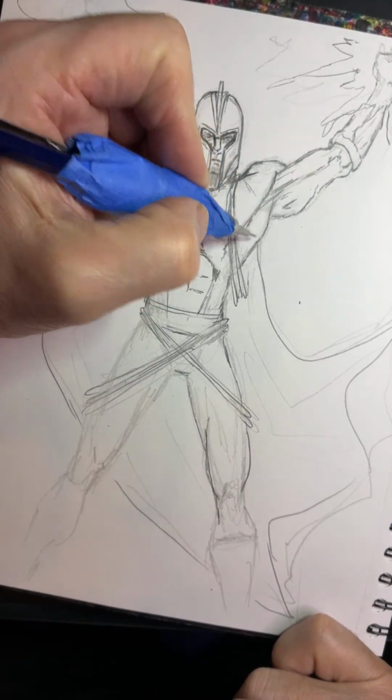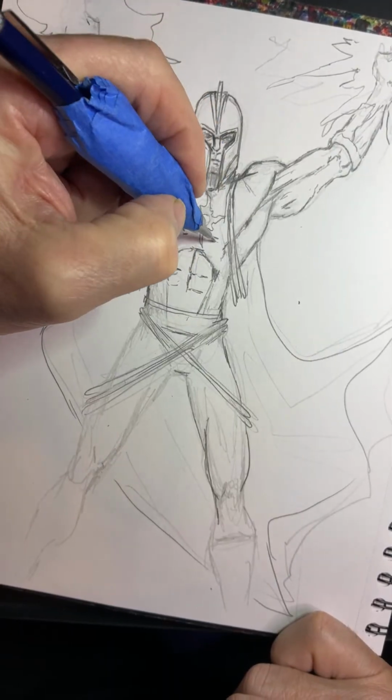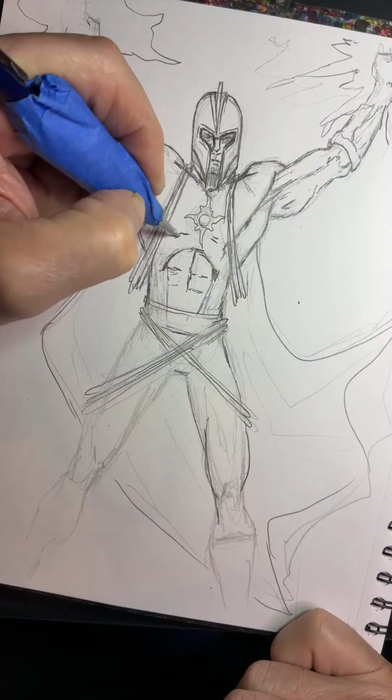Yeah, we can work that reflection in, I'm thinking, with the color, when we get to the coloring of the helmet.